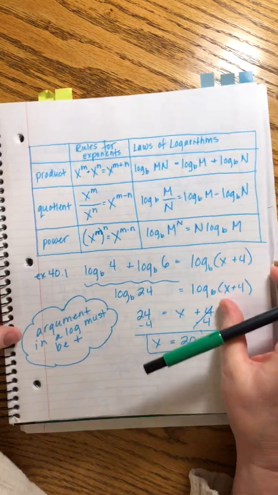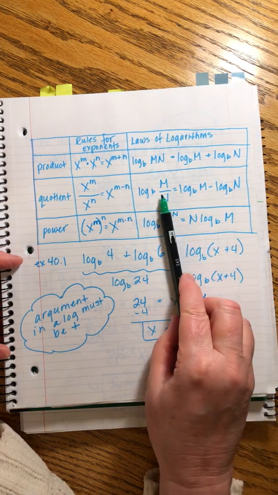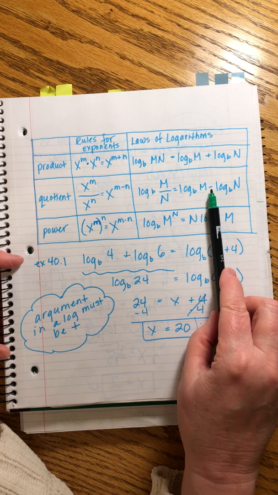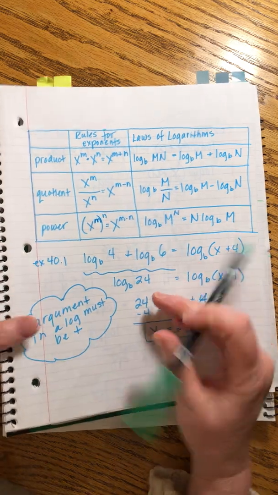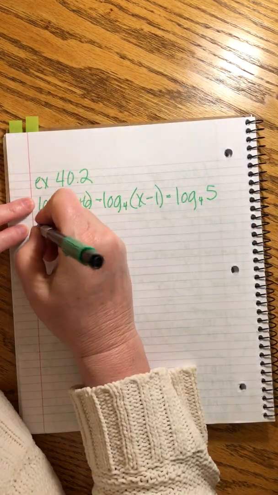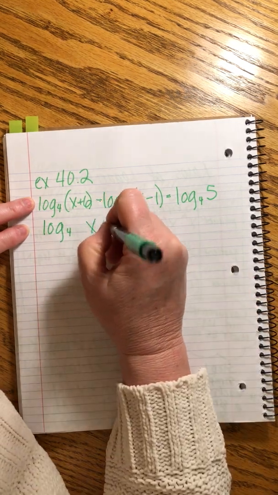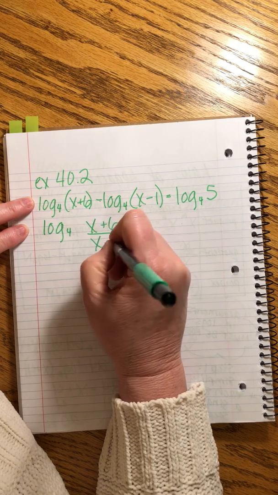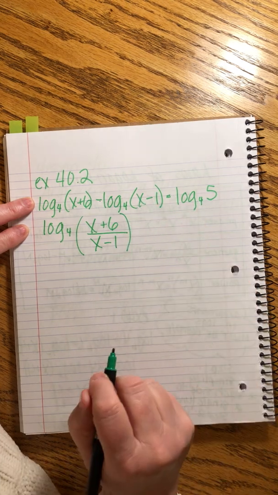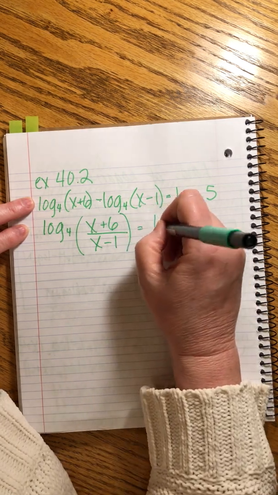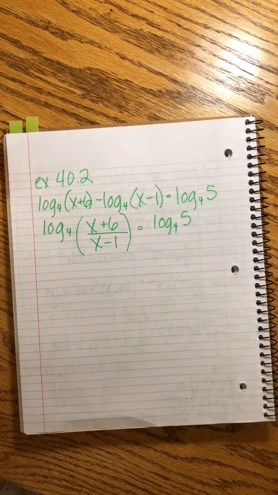So here's another copy of my rules that I have. And we see this time we're subtracting, so we go, oh, it's the quotient law. We want to use this one. So what that tells us, if we're subtracting, then we can take the arguments and divide them and write it as a single log. So it will be log of 4, the base stays the same, but it'll be x plus 6 divided by x minus 1. And if our arguments get complicated, we put parentheses around them, equals log 4 of 5. That is unchanged. That one was cute and perfect, right?